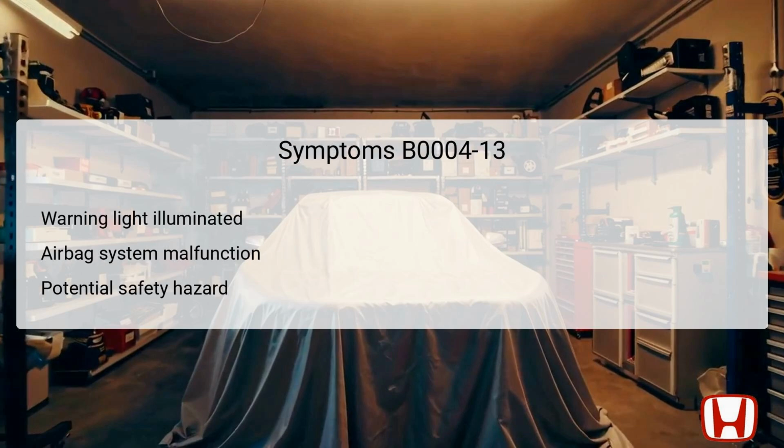The symptoms associated with DTC B0004-13 may include the illumination of the SRS warning light on the vehicle's dashboard, indicating an issue with the airbag system. This visual cue is a direct alert to the driver that the airbag may not deploy properly in the event of a collision, posing a significant safety risk.